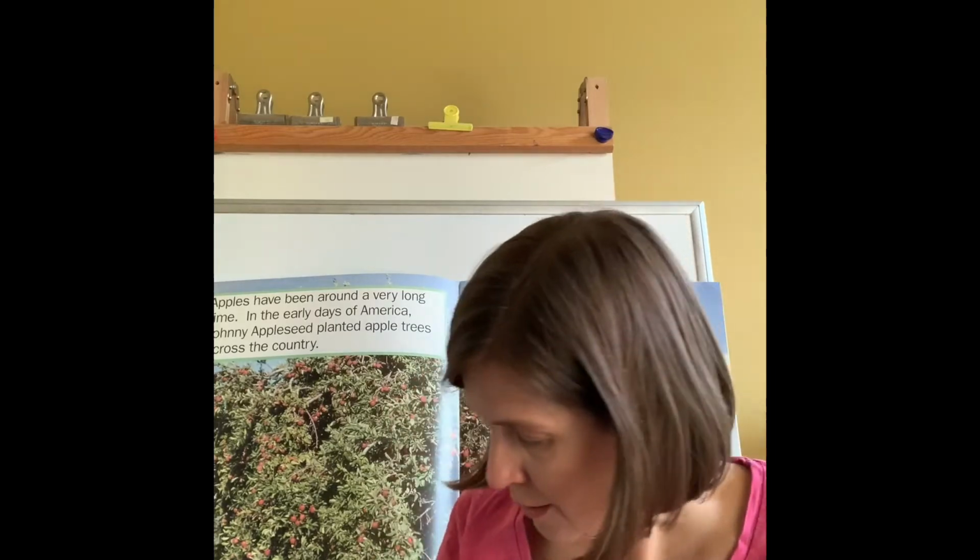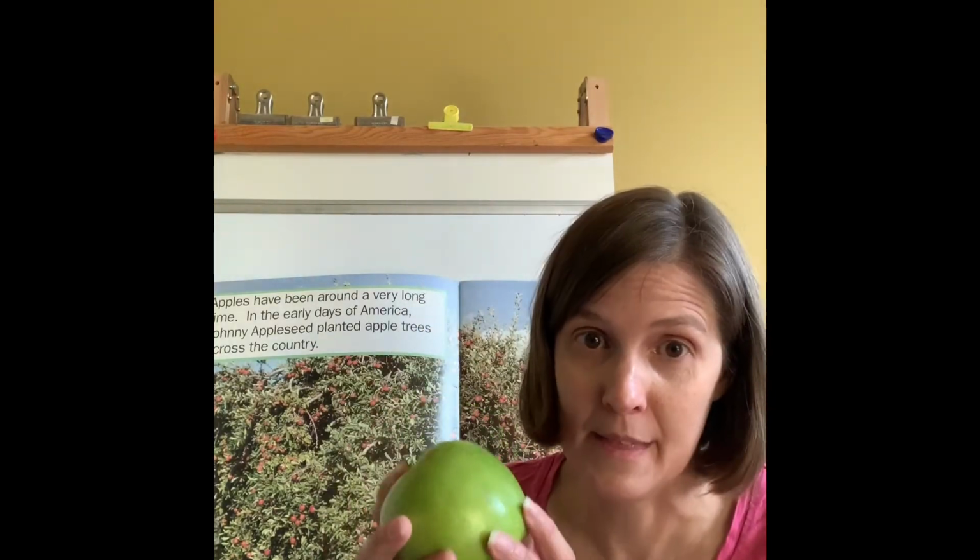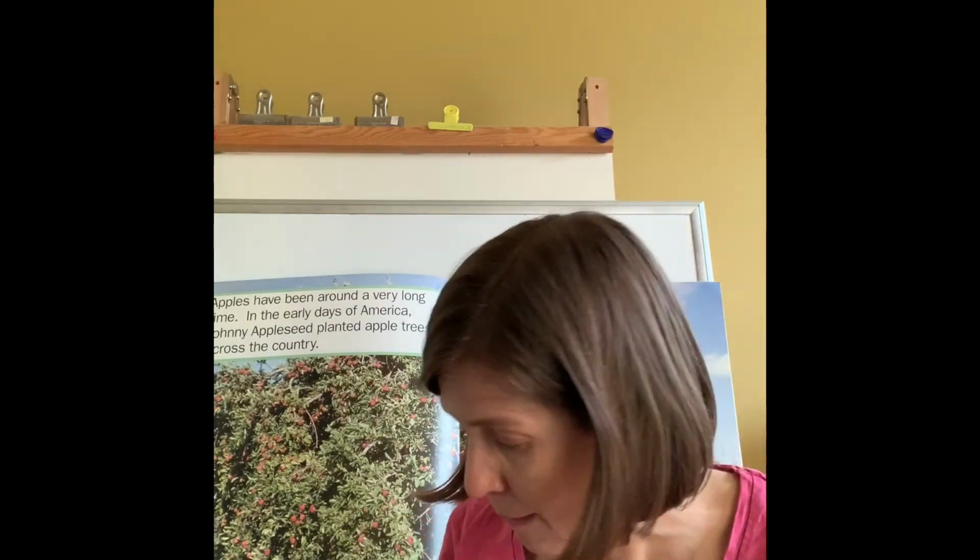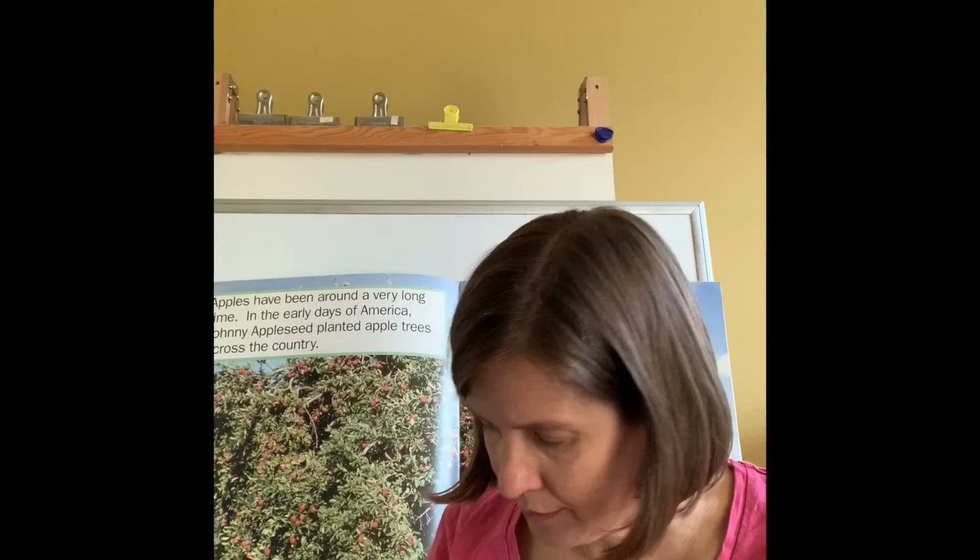Now you could try and grow this apple seed to try and grow an apple tree. But I learned that if you grow this apple seed, you might not get the same apple. If you get it from a Granny Smith apple, you might not get a Granny Smith apple when you grow that seed because the seeds are different inside the apples. So what farmers do, they have a very complicated process called grafting. Can you say that? Grafting?